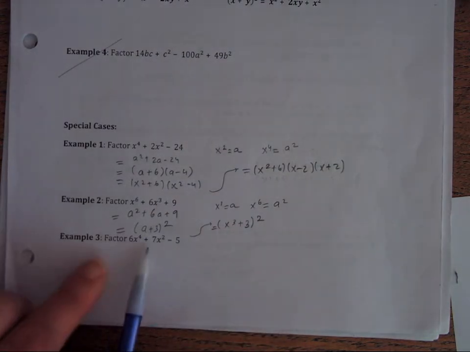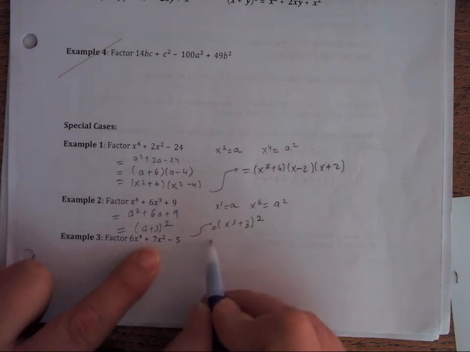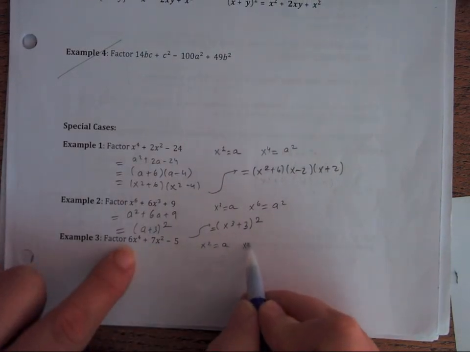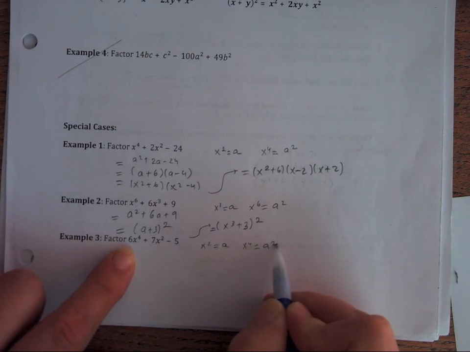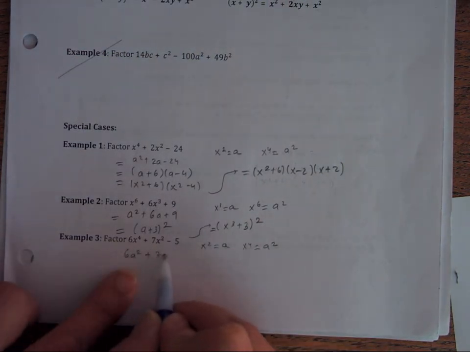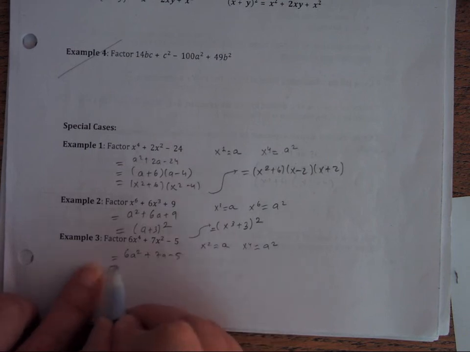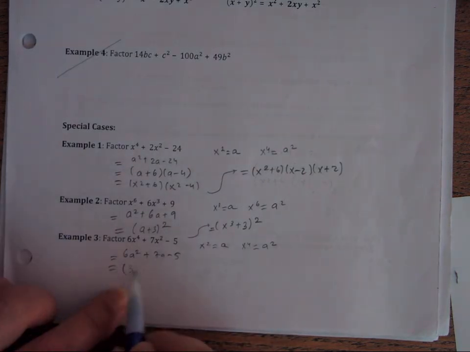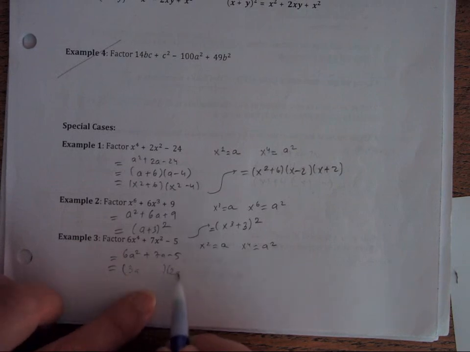Okay, so next one, again x squared, we call it a. Then x to the power of 4 is a squared. So replace: 6a squared plus 7a minus 5. So let's factor this. So what do you have?